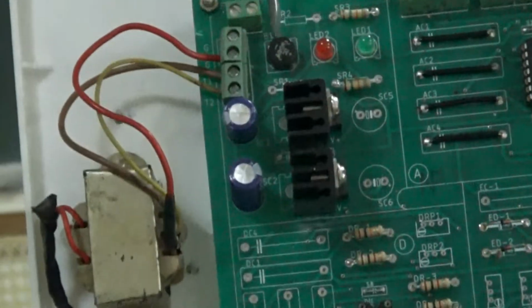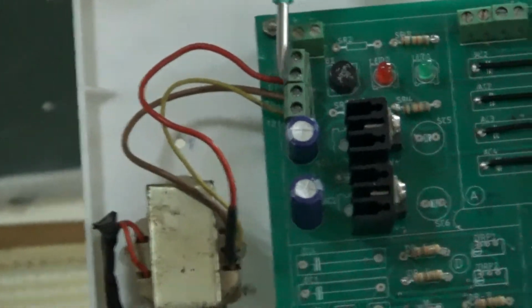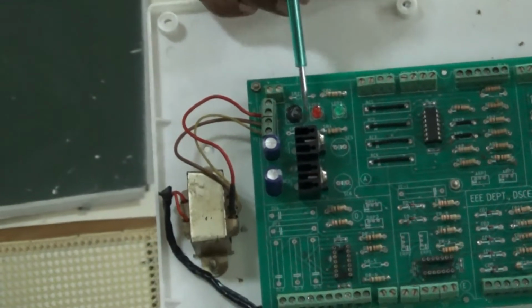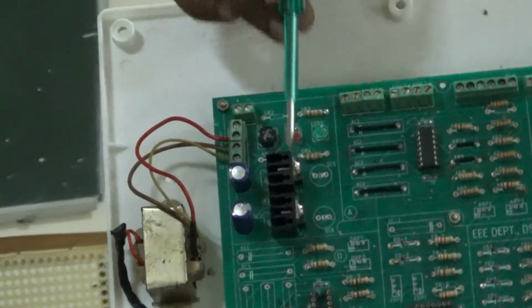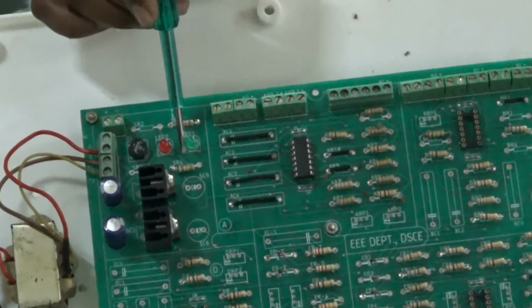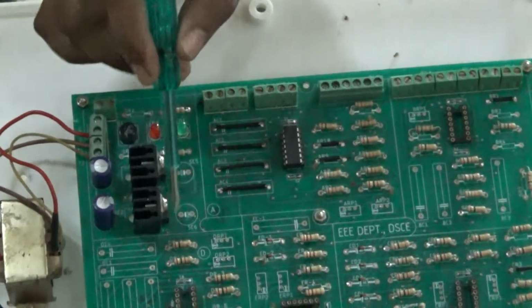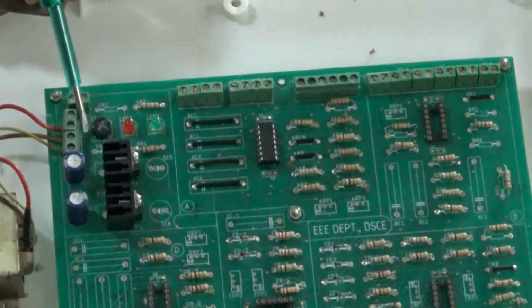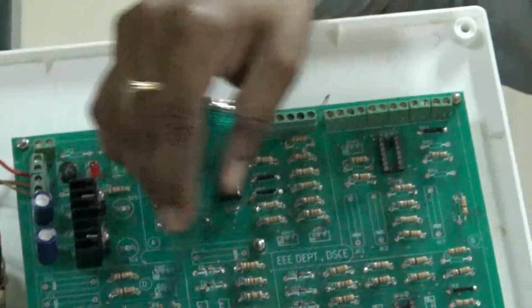For what purpose have we used the rectifier? We are converting the 12 volts AC voltage to 12 volts DC to obtain a fixed positive and negative supply, and then we are using the regulators. This plus 12 volts and minus 12 volts, we have supplied to the entire kit.